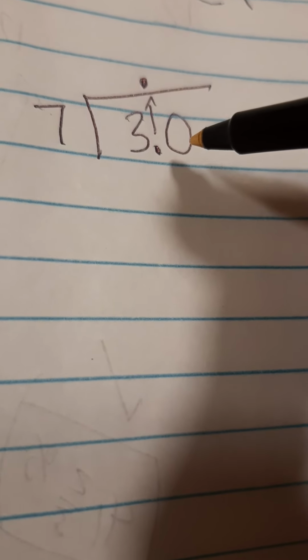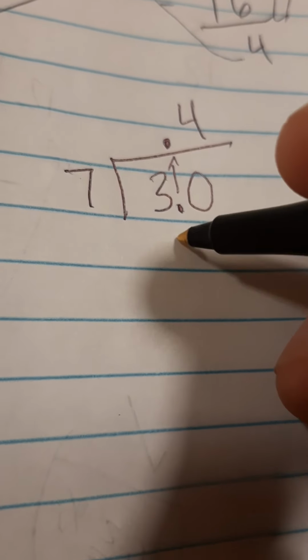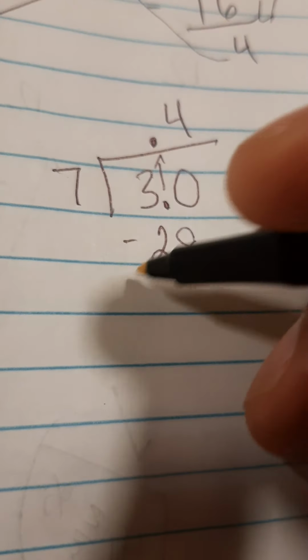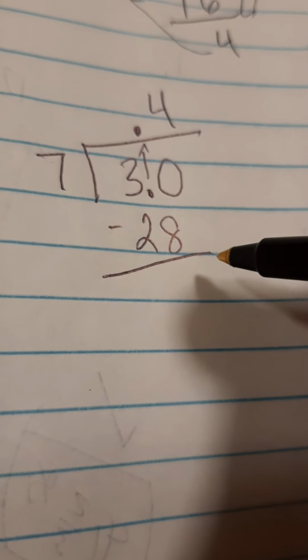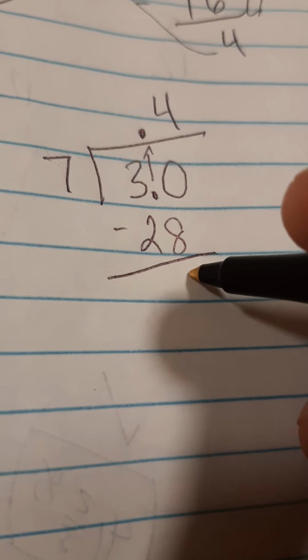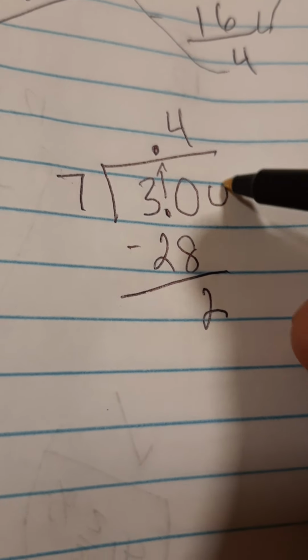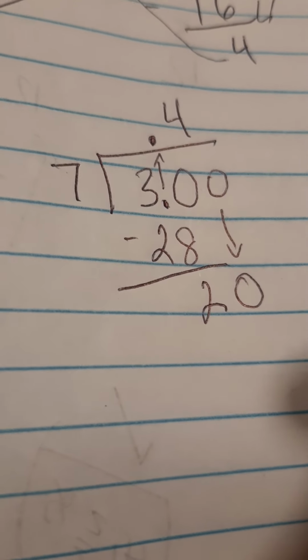7 goes into 30. How many times? 7 can go into 30 4 times. 7 times 4 is 28. Do my subtraction. 30 minus 28 is 2. Let's add another 0 and bring it down.